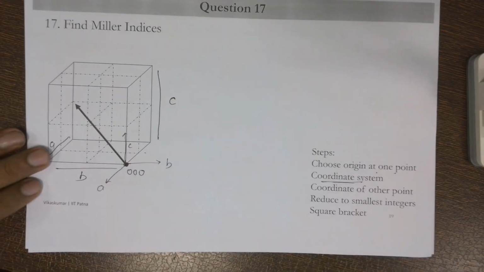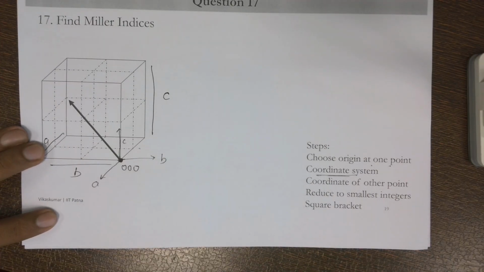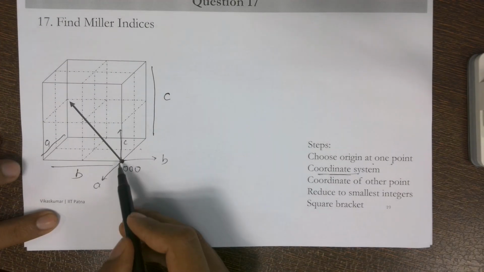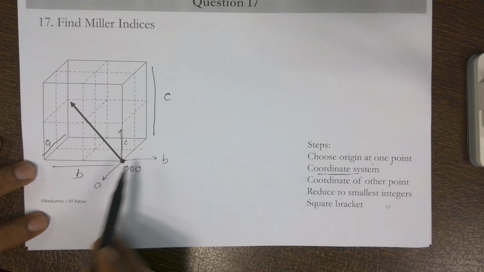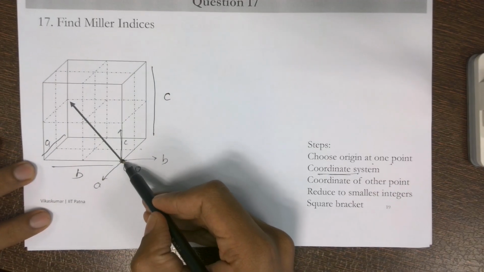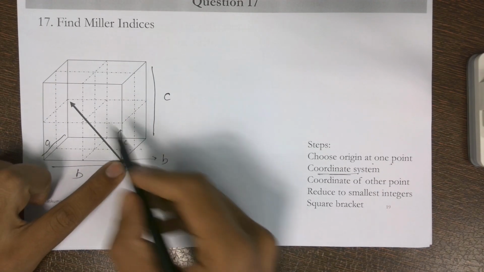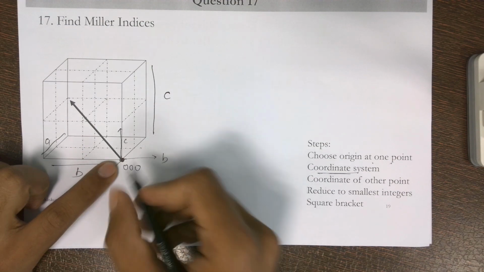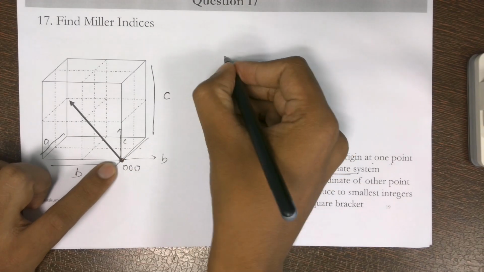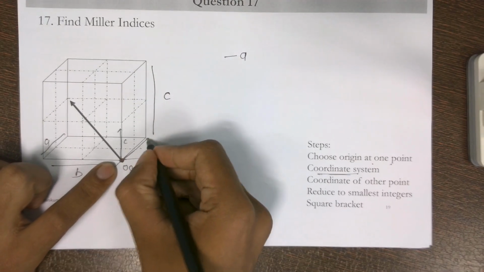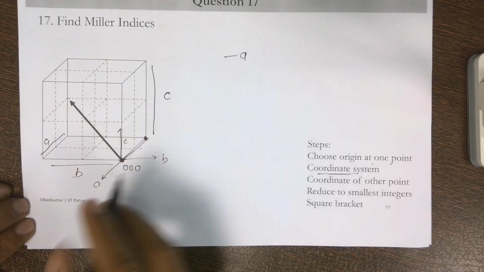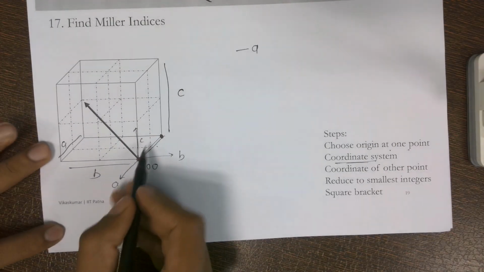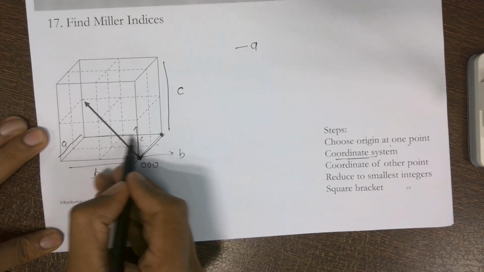Now we have to find the coordinates of the other point. We can easily do that. What about when we are going in the A direction? We are going entirely back. That is minus A we went. We came to this particular point. Now we have to move in the B direction, and in the B direction again we have to move entirely.